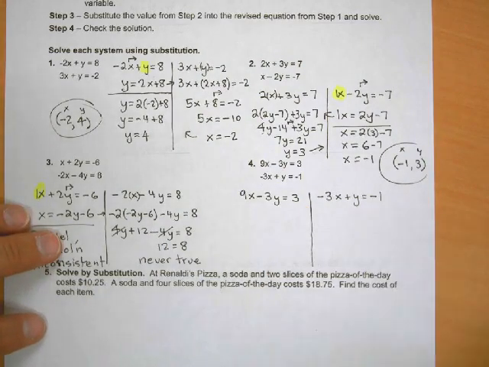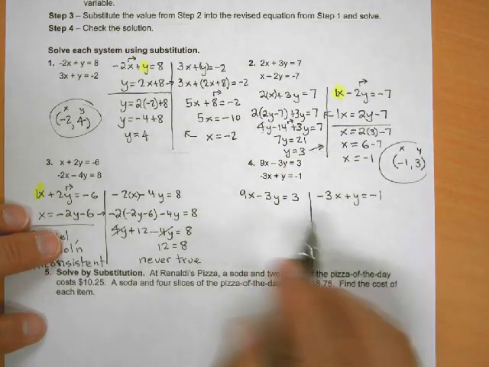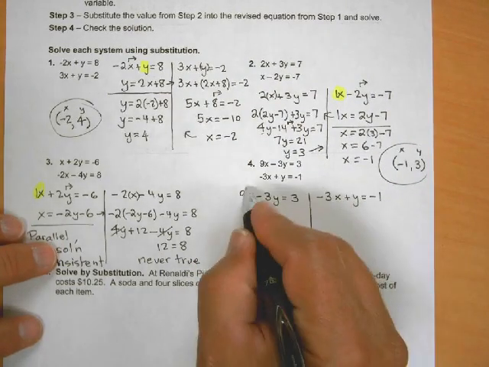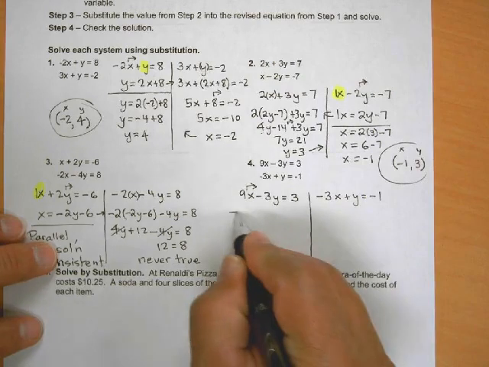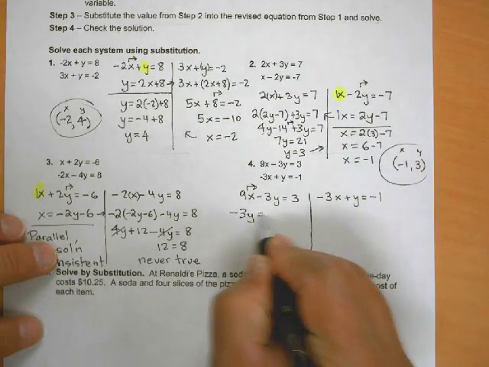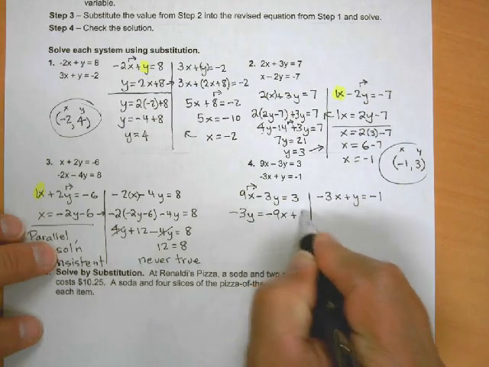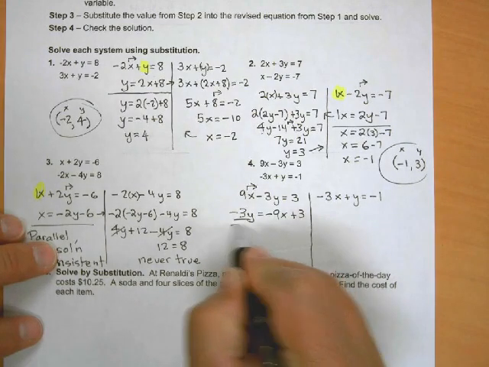So I'm going to get this part by itself, even though the better choice would be to come over here and get that by itself. Okay, so here goes. Negative 3y equals, when that goes over to the other side, it's negative 9x plus 3. And I'll divide everything by negative 3.